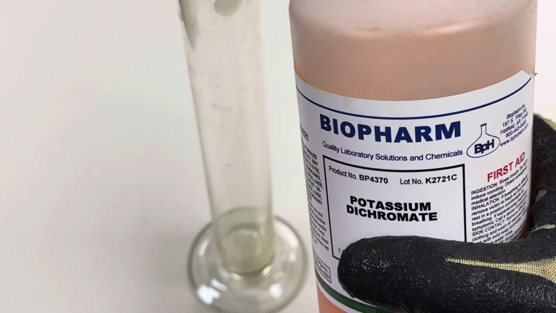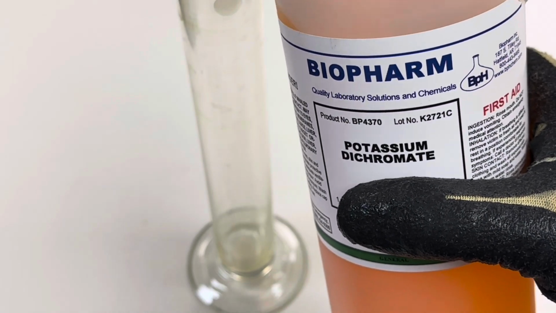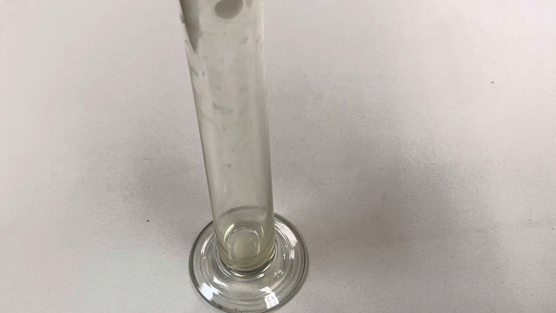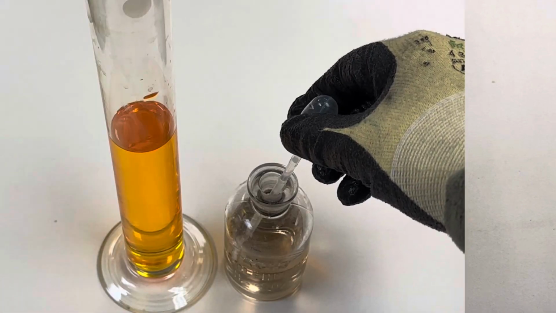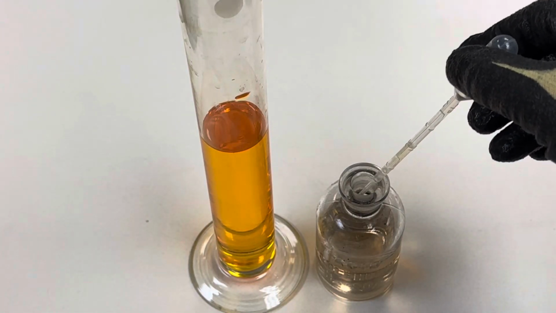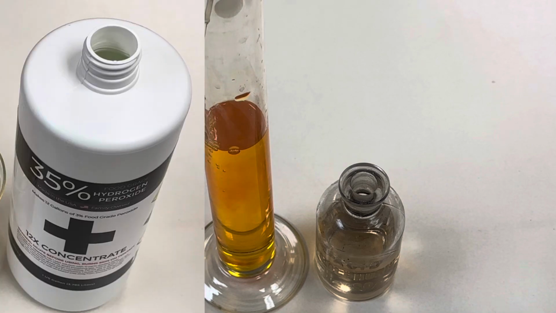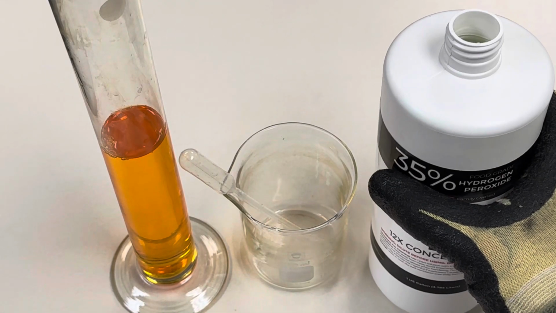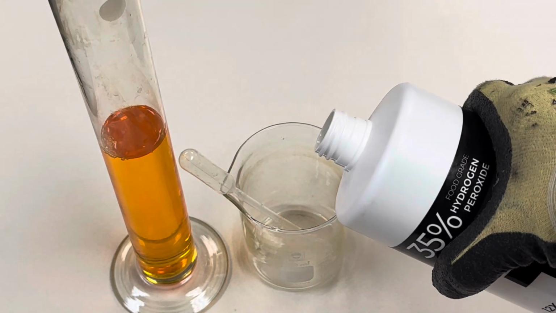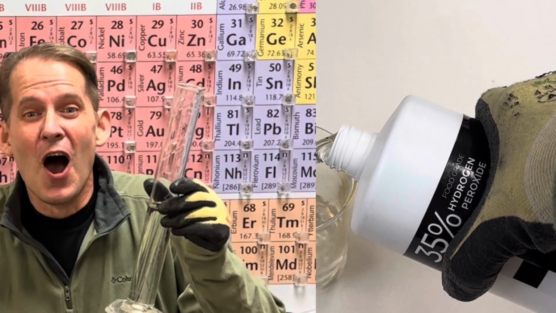Begin by adding 100 milliliters of an aqueous solution of potassium dichromate to a graduated cylinder. Next, acidify the solution by adding a few drops of concentrated 18 molar sulfuric acid. In a separate beaker, add 50 milliliters of 35% hydrogen peroxide. Okay, now we're ready for this amazing redox reaction.